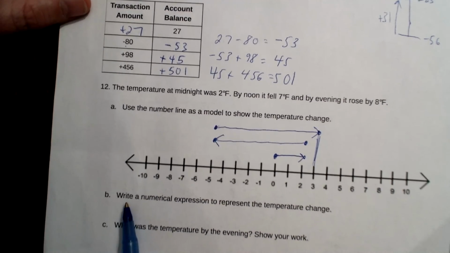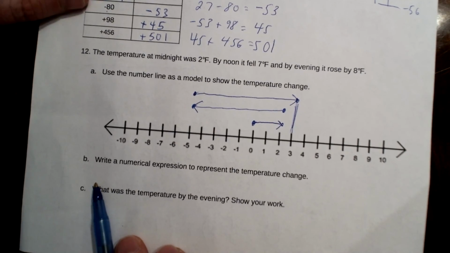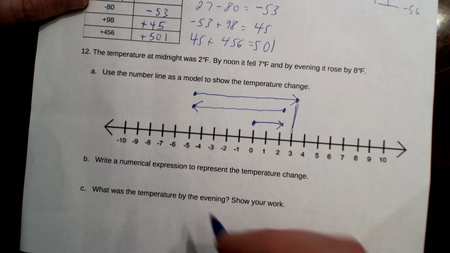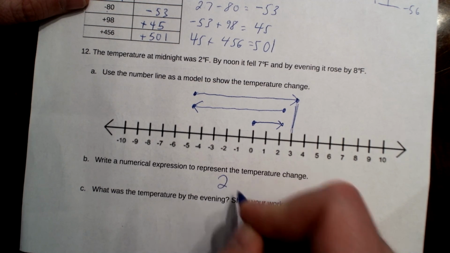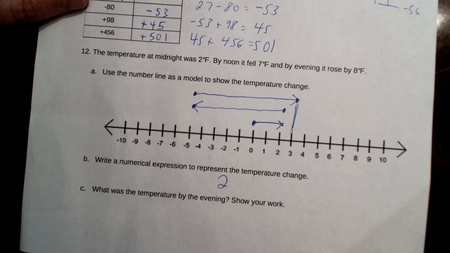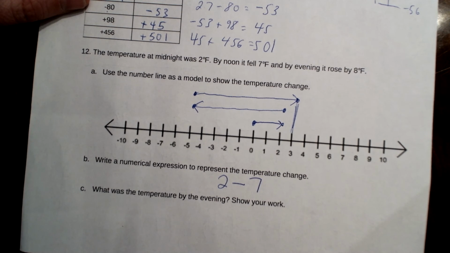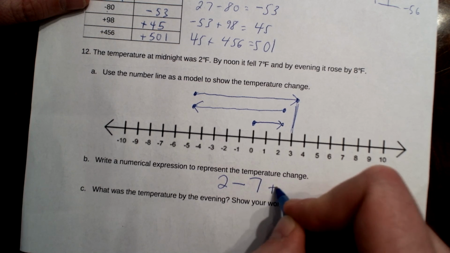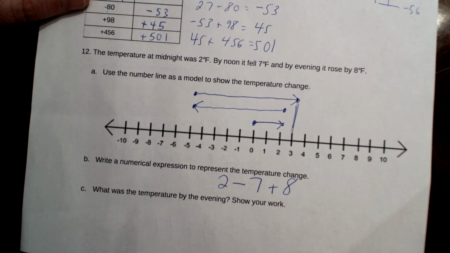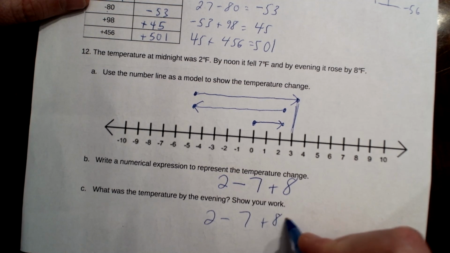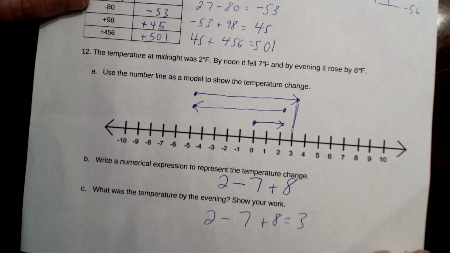Write a numerical expression to represent the temperature change. Alright, so I started at 2 degrees. It fell 7 degrees. And by evening it rose 8 degrees. And then what's the temperature in the evening? Well, showing your work is just answering the problem. 2 minus 7 plus 8 equals +3. So that's your review.